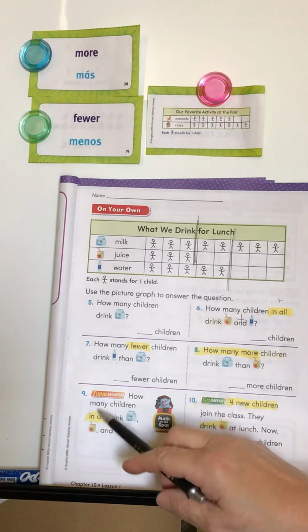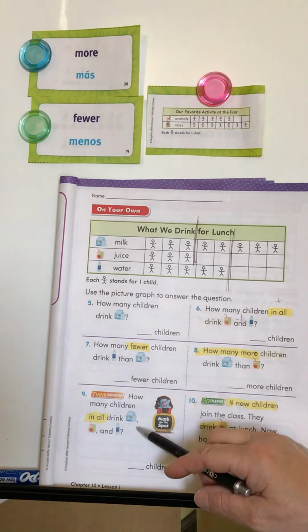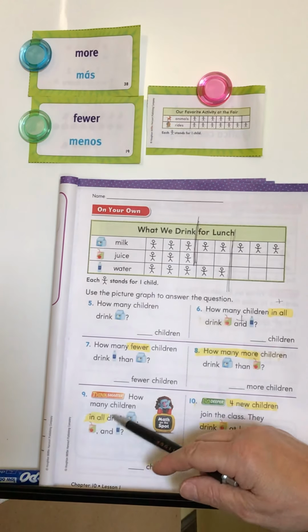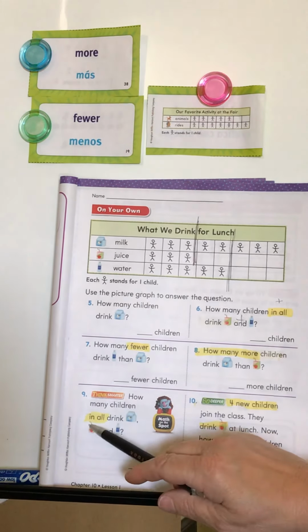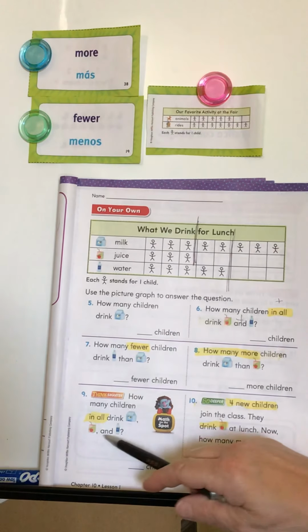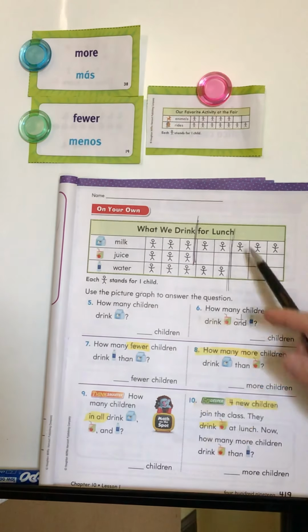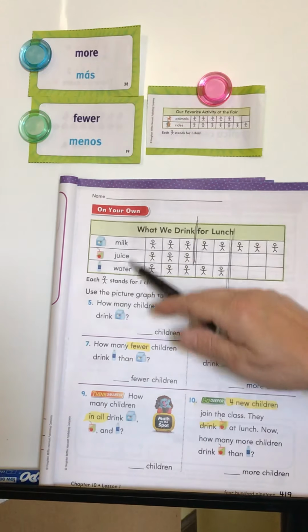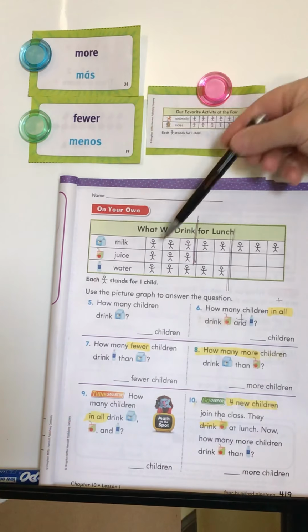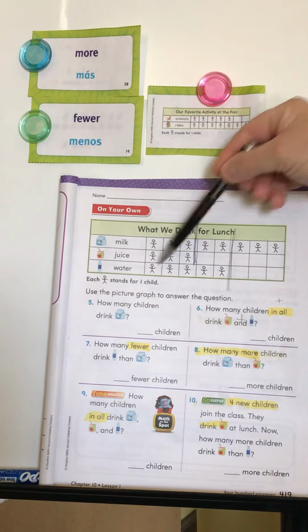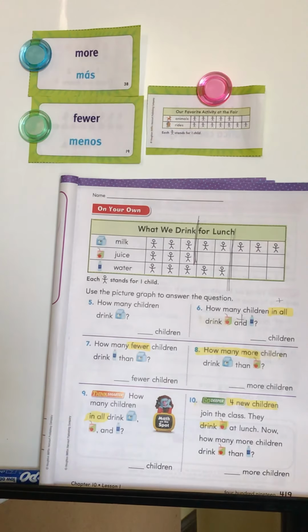Okay. Number 9 is our math on the spot. We don't have our video, so we'll just work on it together. How many children in all drink milk, juice, and water? So that means we're going to count all of them because it's asking about all 3. So you can just count all the bodies in the picture graph and write that number right there.